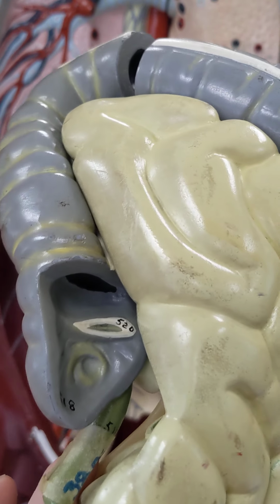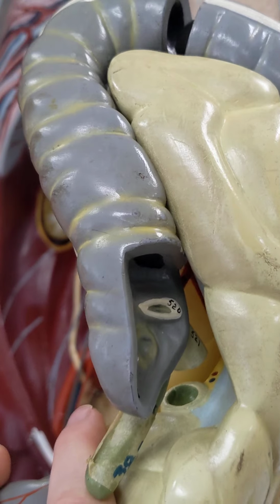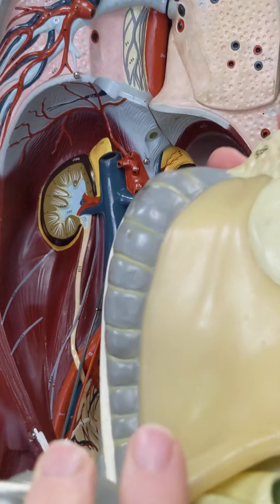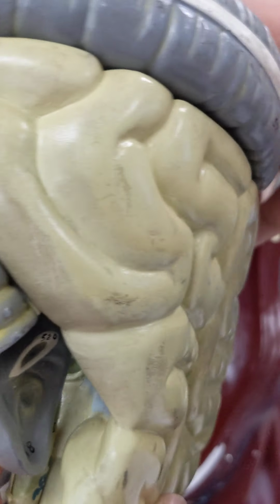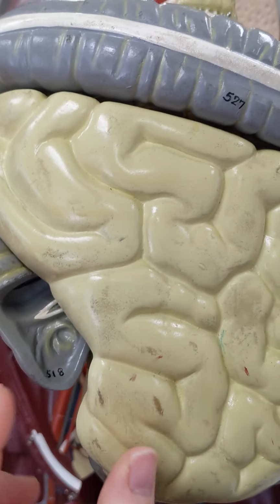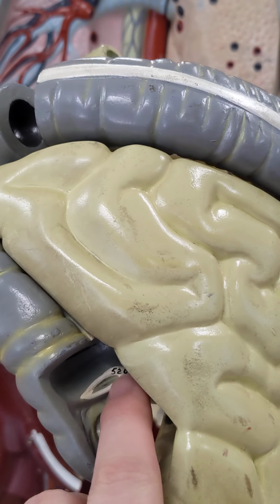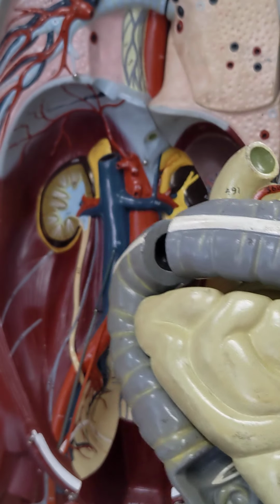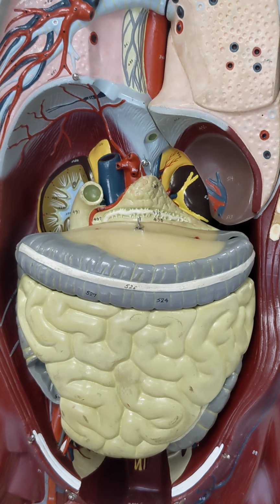So here is our ileocecal valve. You see where 520 is indicated. So that is going to be where that part of the small intestine, you can see it curling around through that opening there, comes around. And then here, of course, is our cecum shown in 518. So the valve is right here, 520. Okay, now I can kind of put it back because this thing's actually kind of heavy to hold out in front of you.